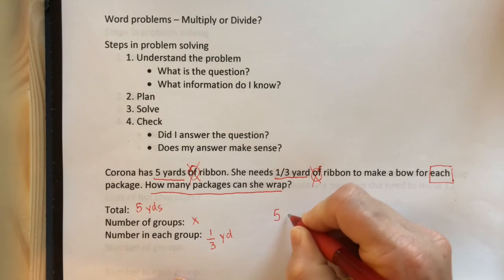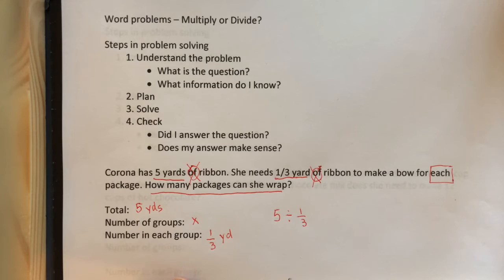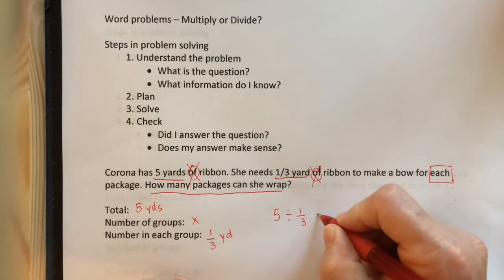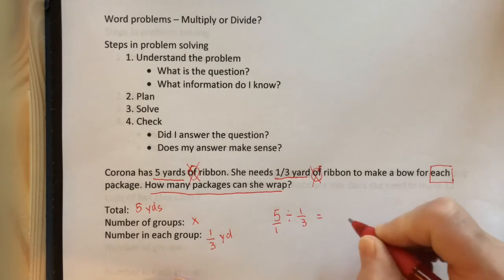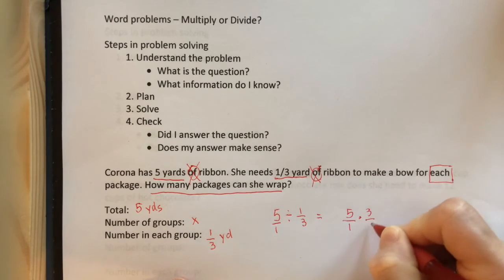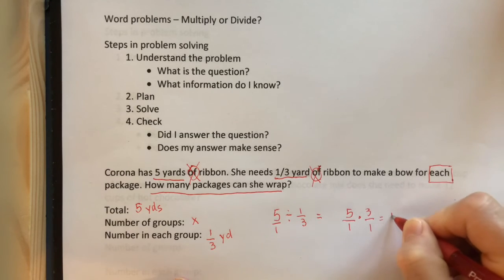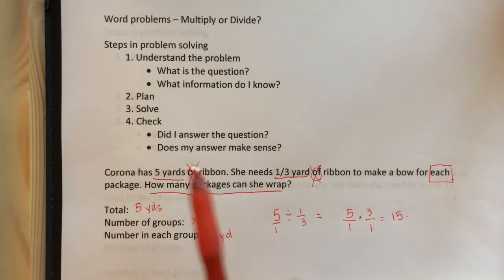So we're going to do 5 divided by 1/3. And that is going to equal, we multiply by the reciprocal. So we're going to say that is 5 over 1 times 3 over 1. That gives us 15 bows. Okay, so let's see, we planned that we had to do division, then we solved our division problem.